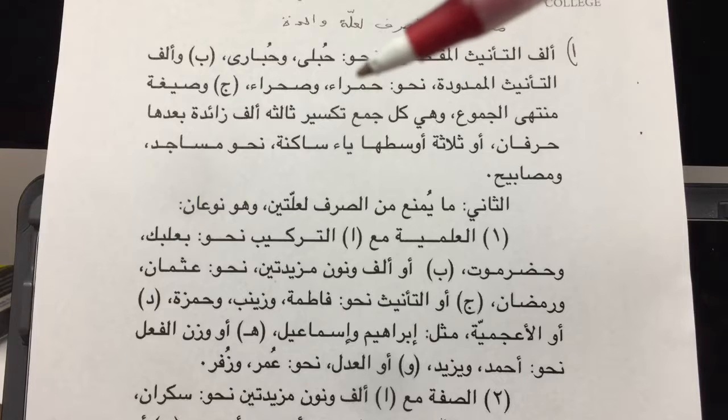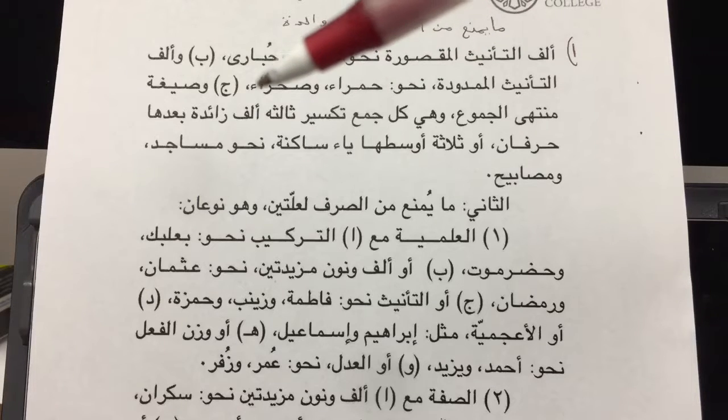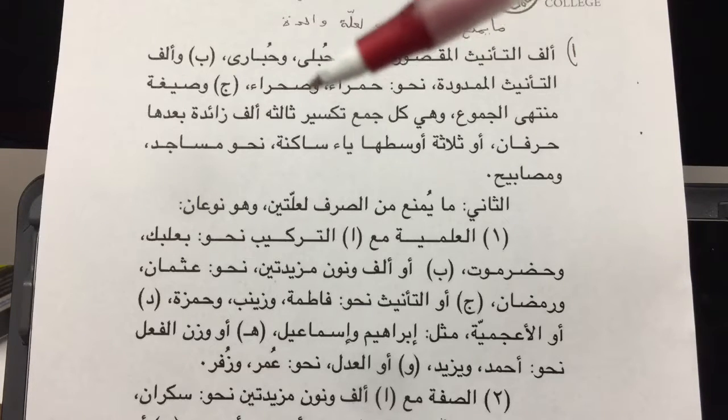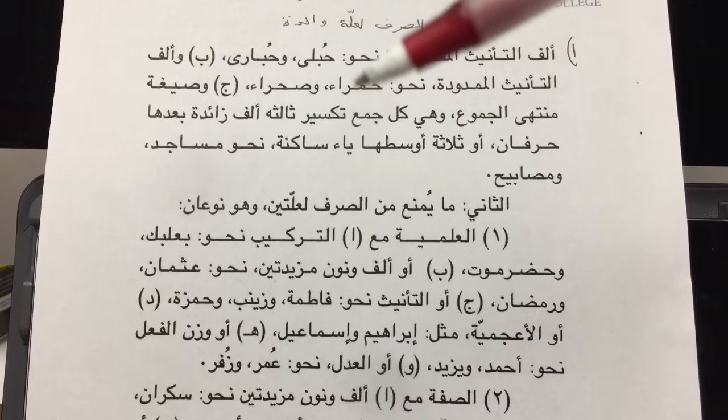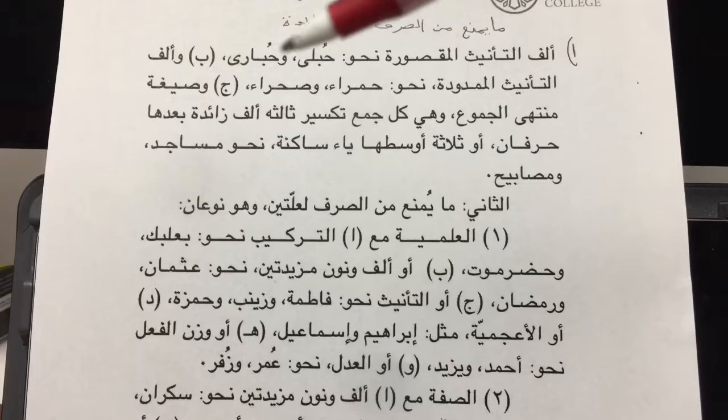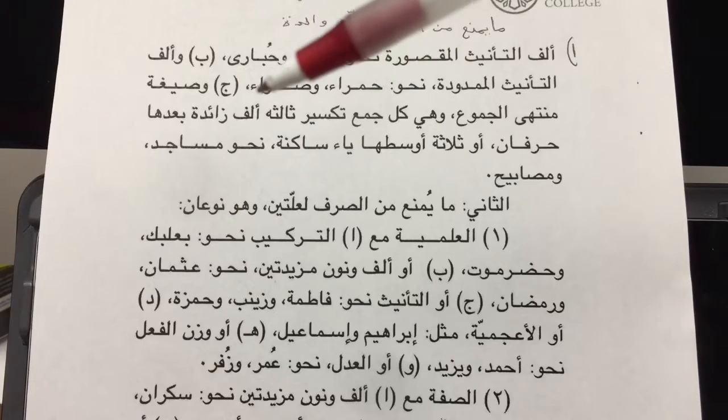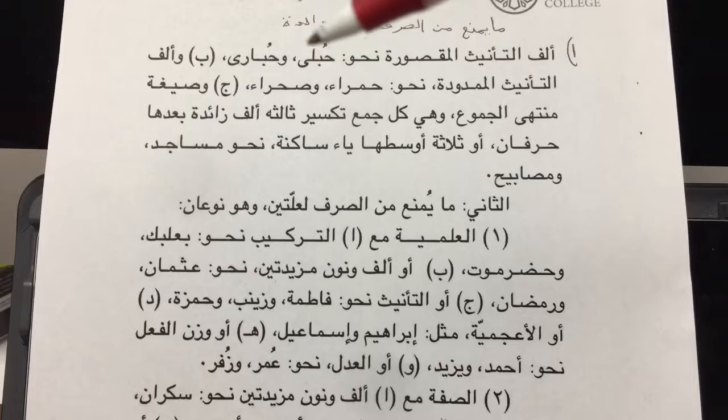So here, hamra'u and also sahra'u. Hamra'u is to describe something as being red, but for feminine. Here, sahra'u, the desert, right? The Sahara, from the same word.